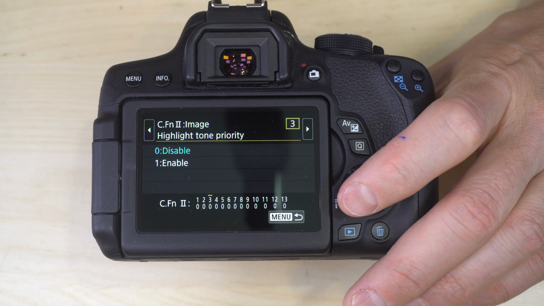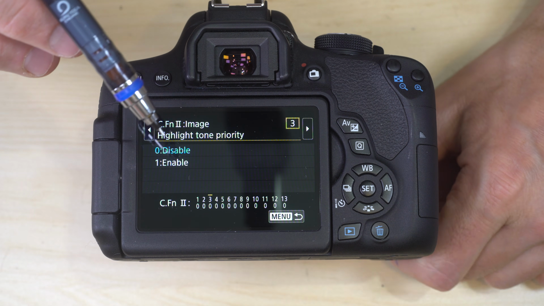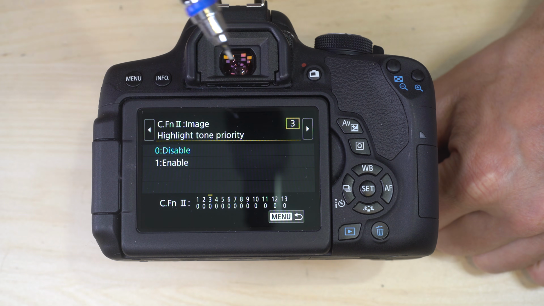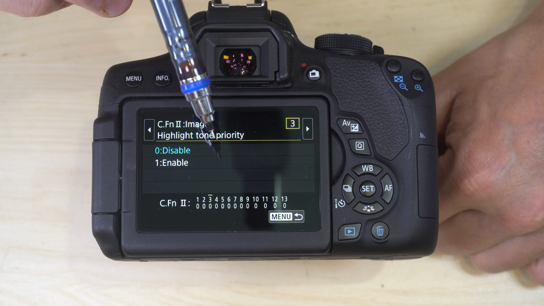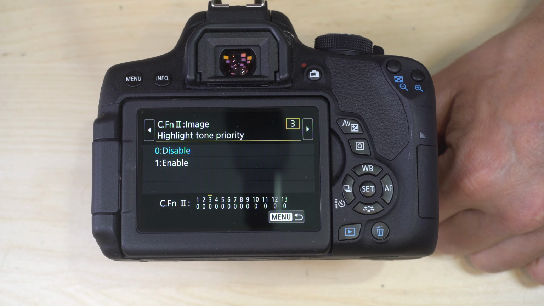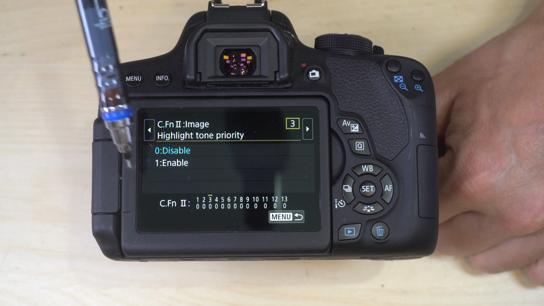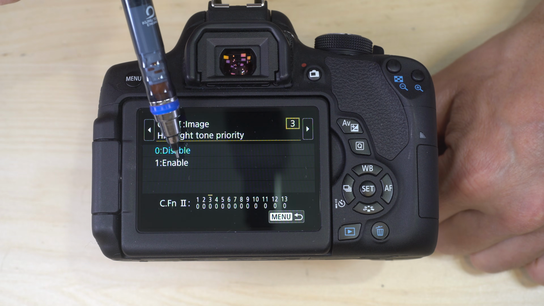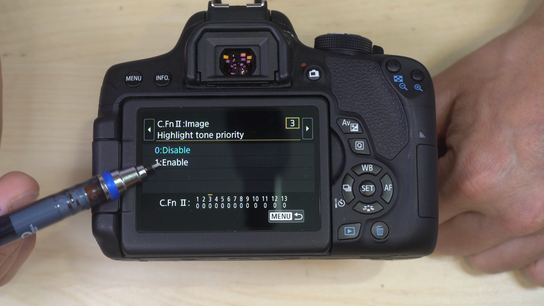Highlight tone priority. Basically what this does is this helps prevent your highlights from being blown out, but it does sacrifice some of the shadow quality in your images. When this is enabled, it adjusts your ISO range to 200 through 12,800. You lose access to 100 ISO with this setting. In video, it caps your ISO at 6400, by the way.